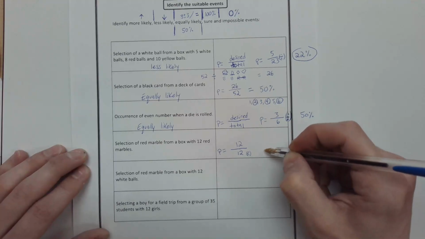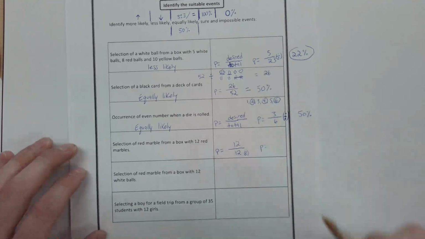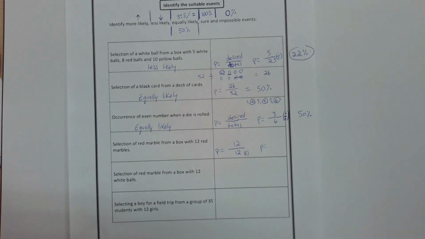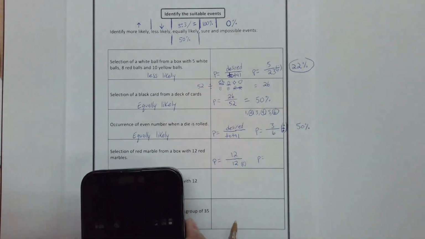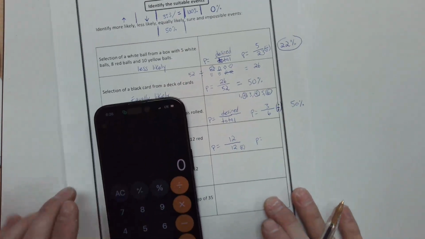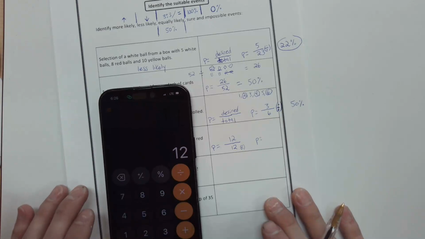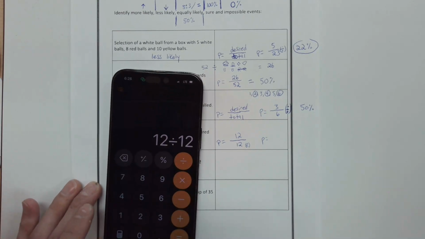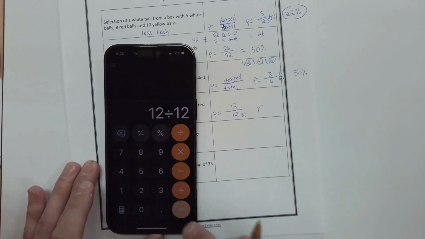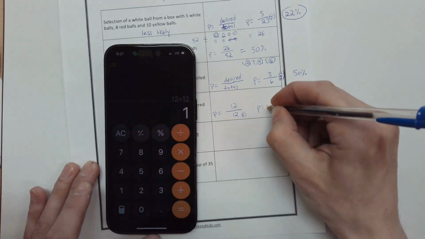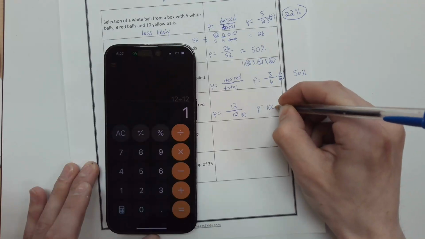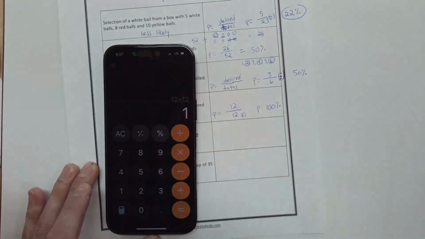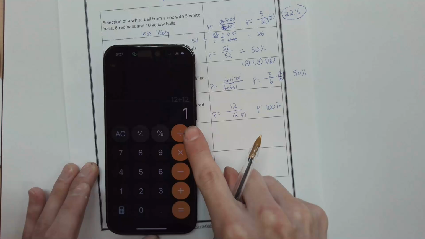We have 12. All right, let's try and turn this fraction into a percentage. 12 divided by 12 equals 1. 100%. Notice we're no longer dealing with decimals.